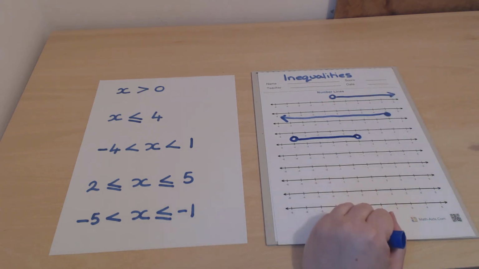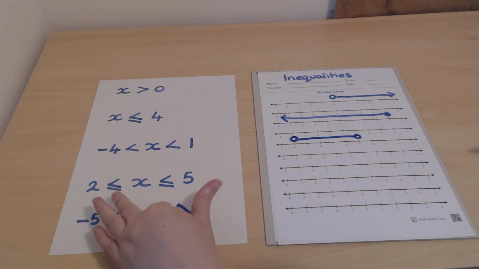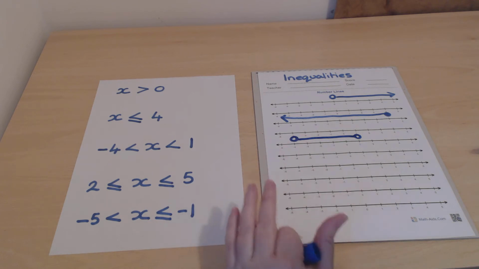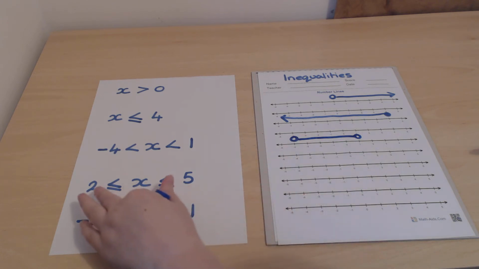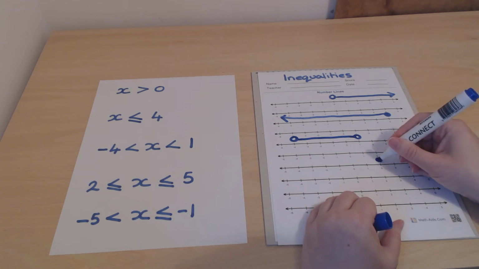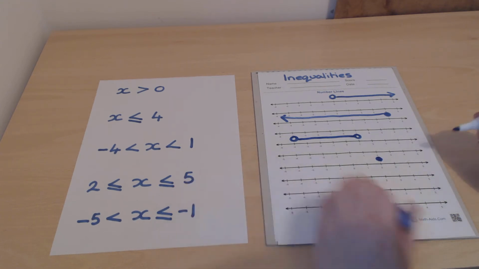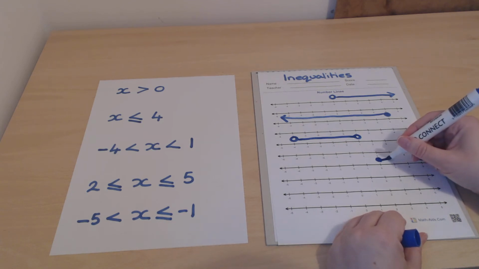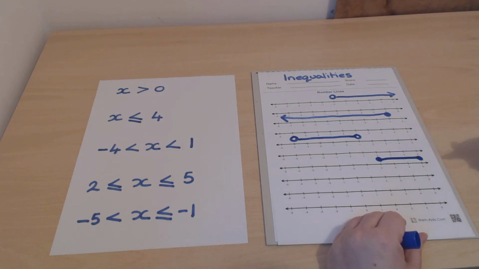For this example, they've both got the lines underneath, so that means both of our dots are going to be the filled in ones. So the first dot's going to go over the 2, which is here. The second one's going to go over the 5, and then we just draw a line between them.